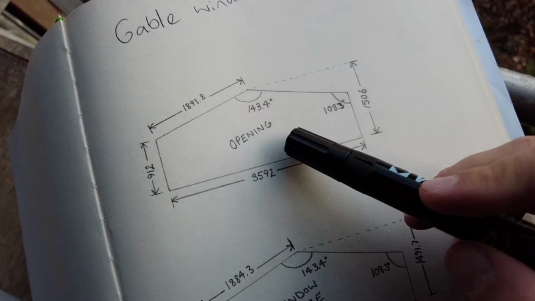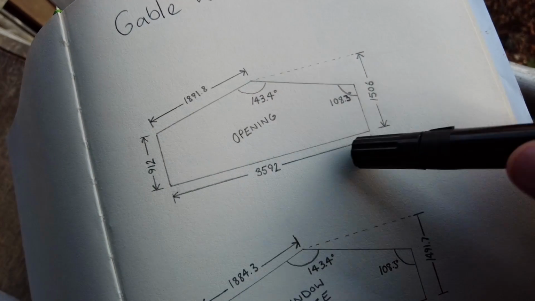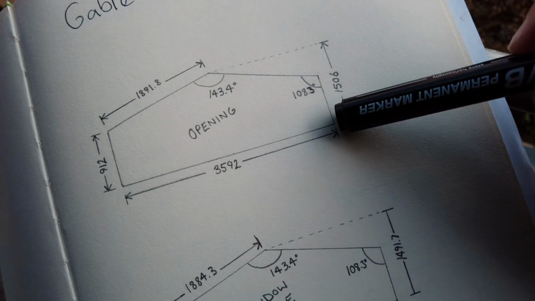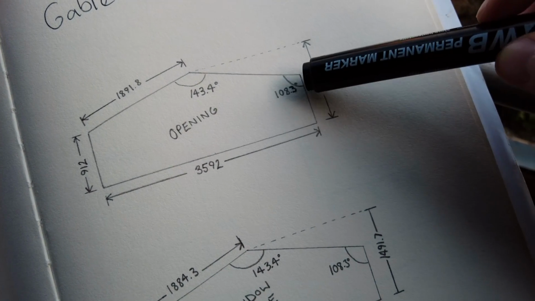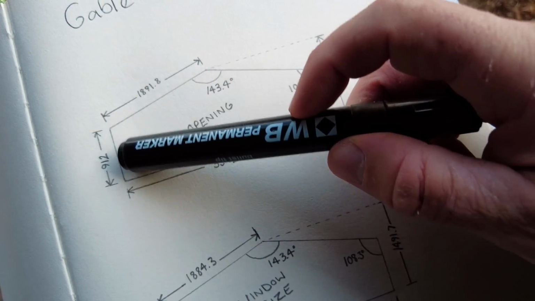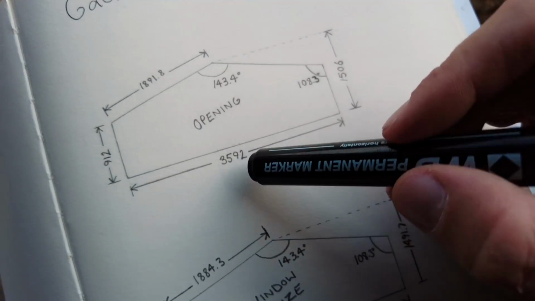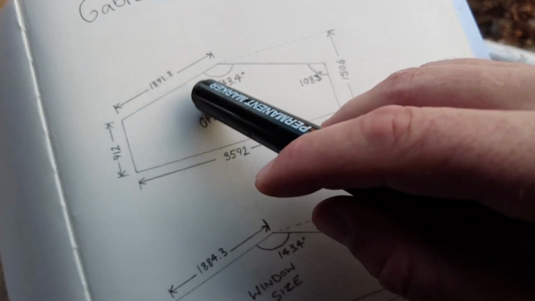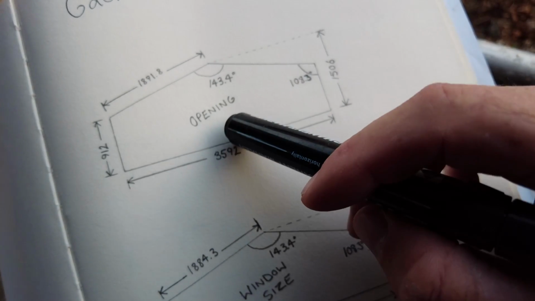So this is my actual opening. So you know I said the steel dips down. So between here and here, that measurement was actually bigger than that side. But I've gone off of this side because it was smallest, okay? And then I've worked out all the angles. This works exactly, okay? So that's the opening size.